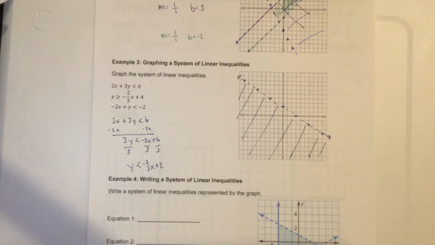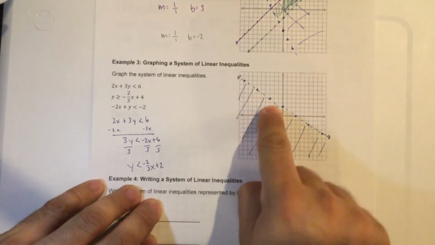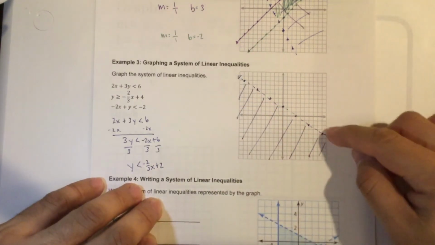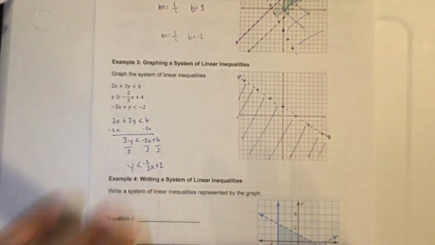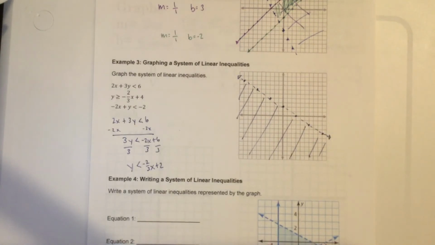All right, and once again, how do I know it's less than? Because if I had somebody trying to walk up here, they would fall off, so that's less than. The person could walk up here, so that's greater than, that's above. That's what I do, just in case you're curious.